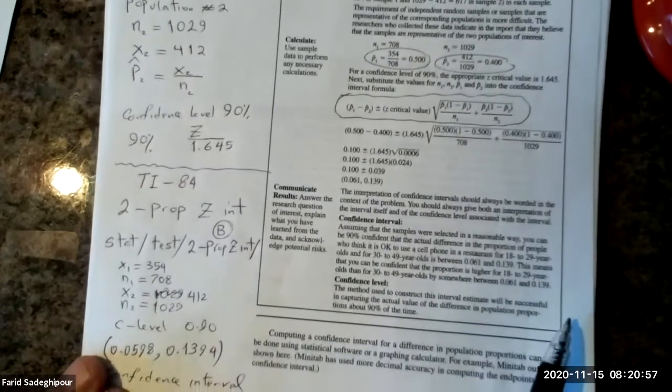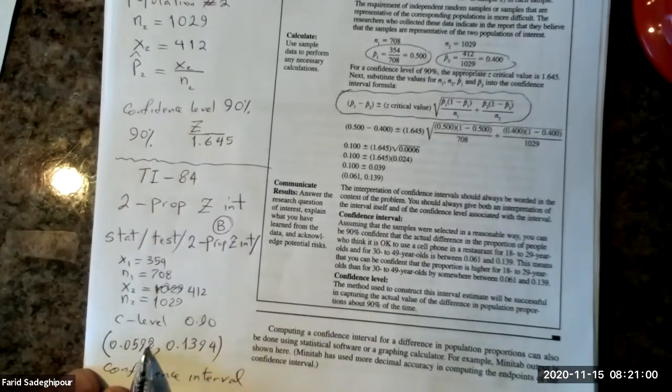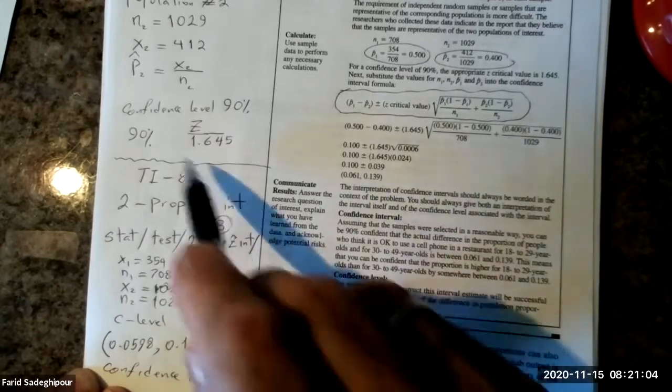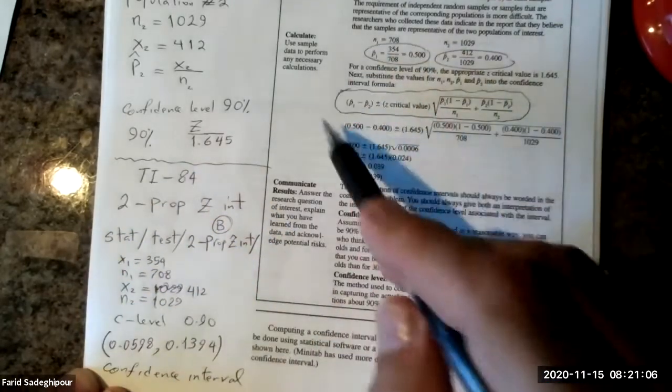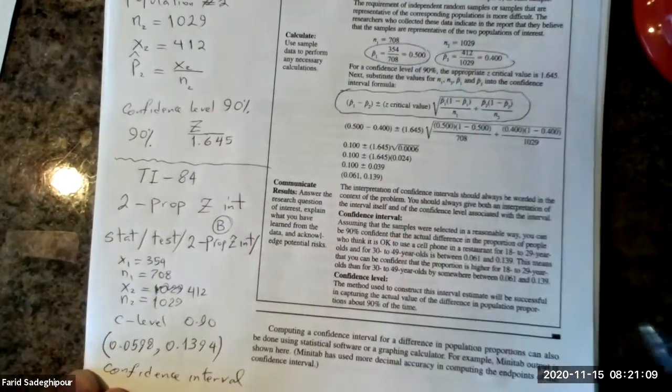Now I'll show you how to use the calculator for that. On the TI-84, you go to stat, tests, 2-PropZInt, and then the calculator will ask you to put x1, n1, x2, n2, and C-level. Confidence level is 90%. When you do that, you have the answers, the confidence interval. So this is how to use the calculator, and this is how to take the numbers and plug them into the formula.